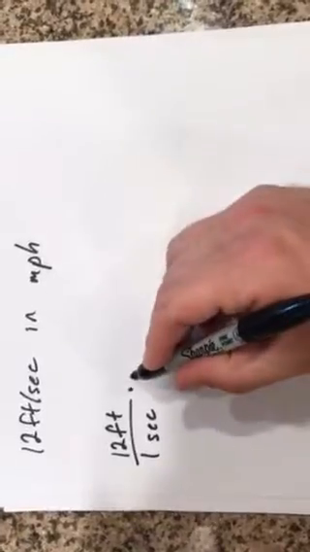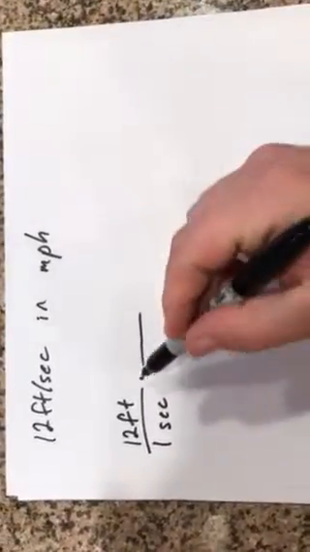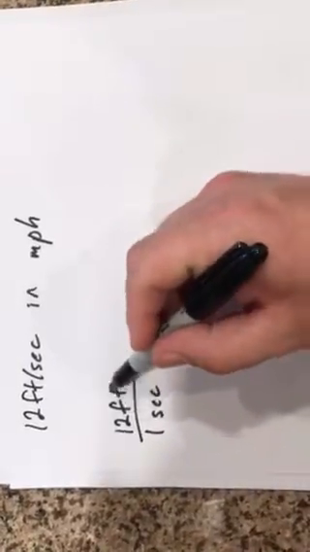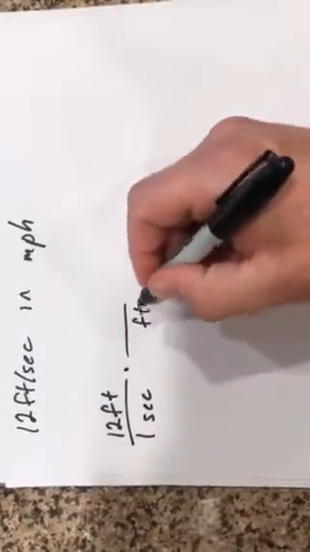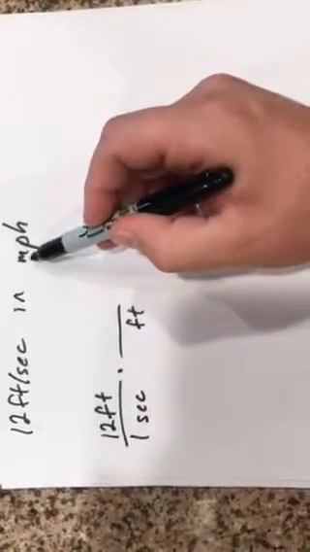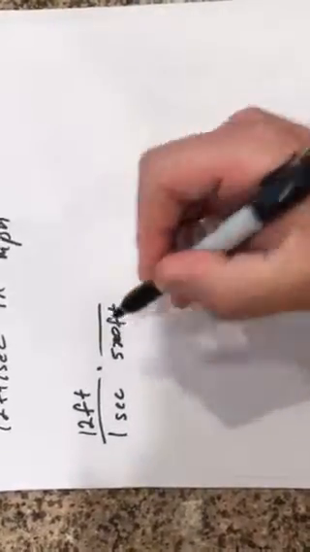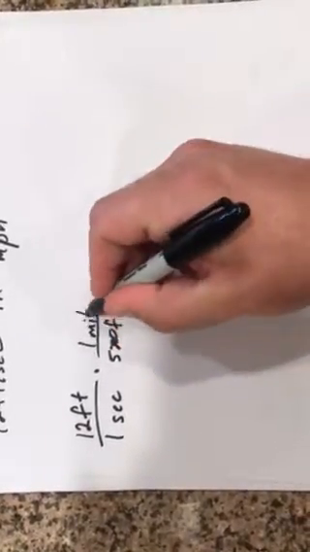So let's start with the feet first. We're really just going to multiply by 1 here, so we're not changing the original value. The way you represent 1 is what makes this a nice method to convert units. So if I want to cancel out feet, I know I'm going to need feet down here. And if I want to be in miles, I need the conversion fact that gets me from feet to miles. So 5,280 feet are in 1 mile.